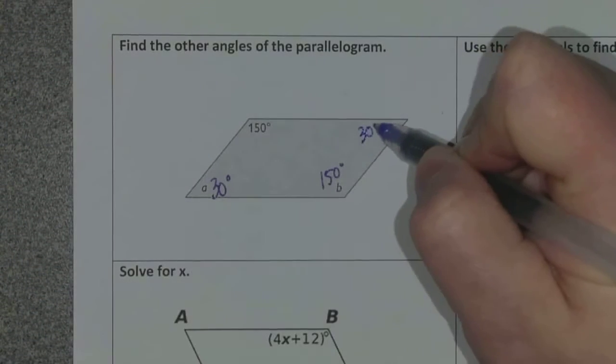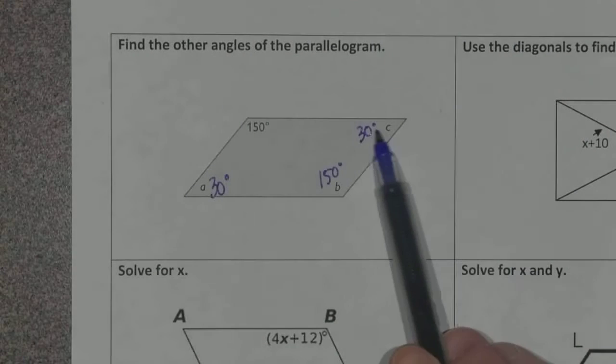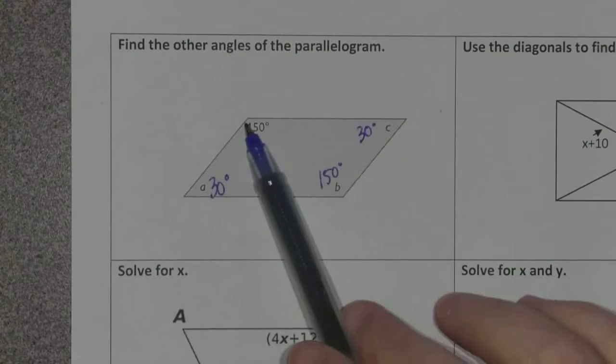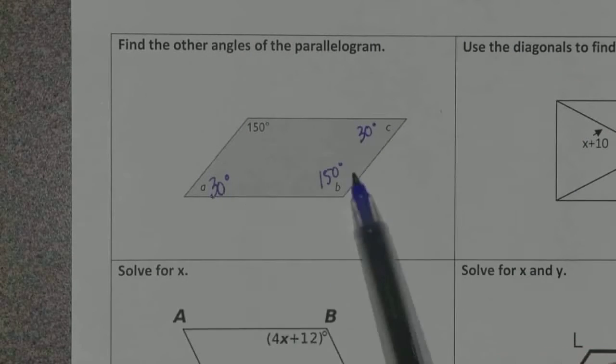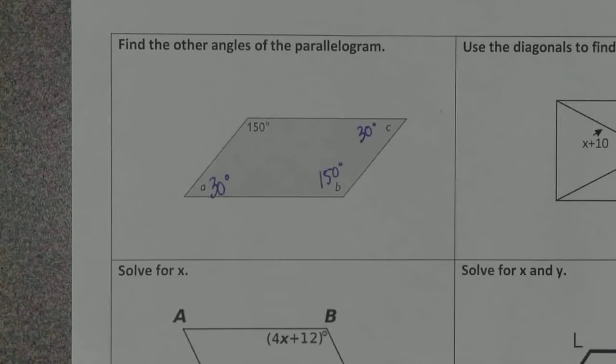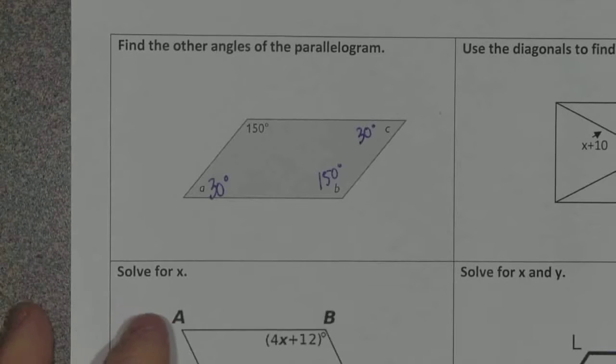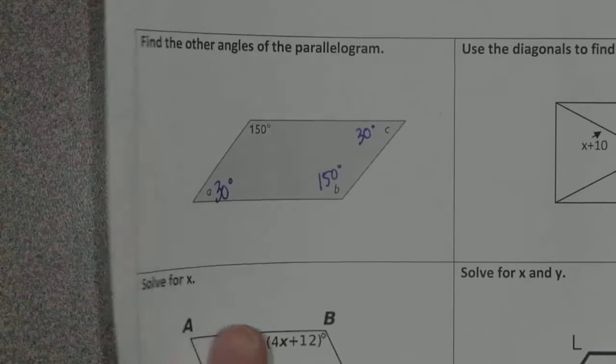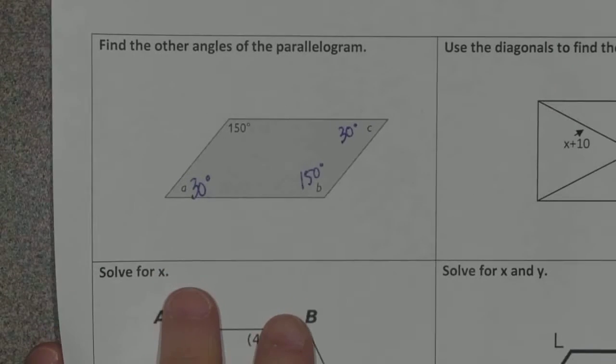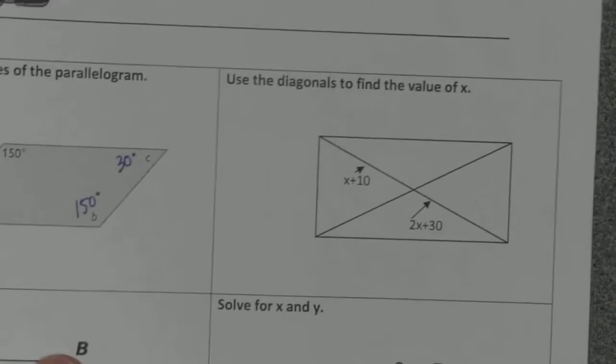And then again, maybe just to check, anybody remember what a quadrilateral's angles add up to be? They add up to be 360. Did our angles add up to be 360? They did. So those rules that we learned yesterday and the day before, they still apply with parallelograms. Just parallelograms have some special rules, okay?